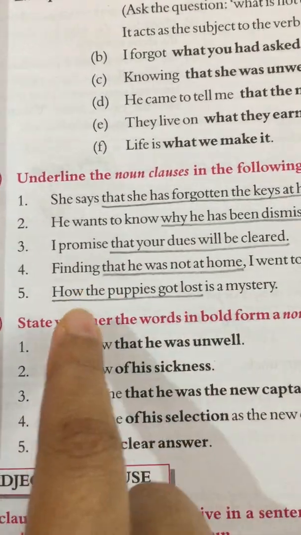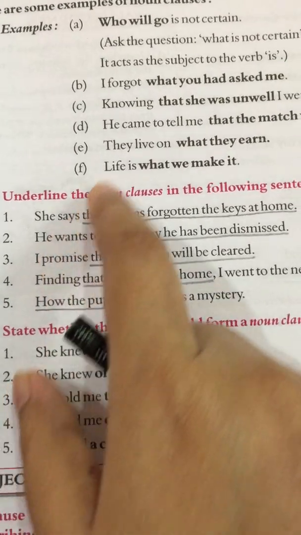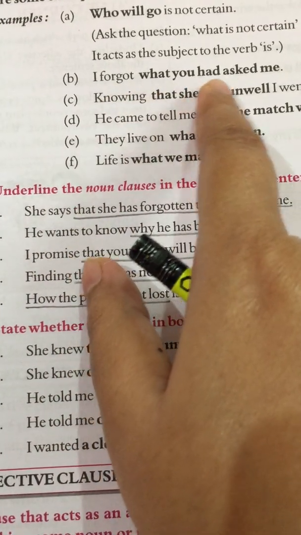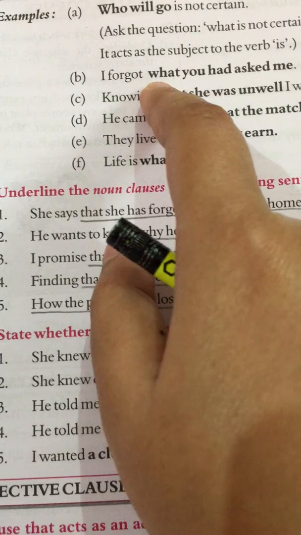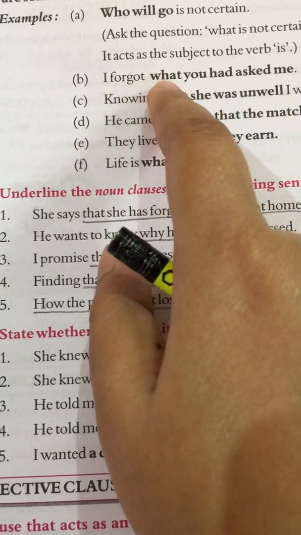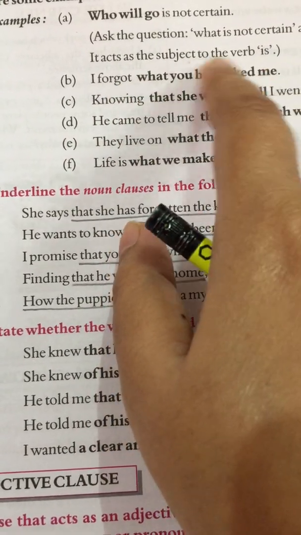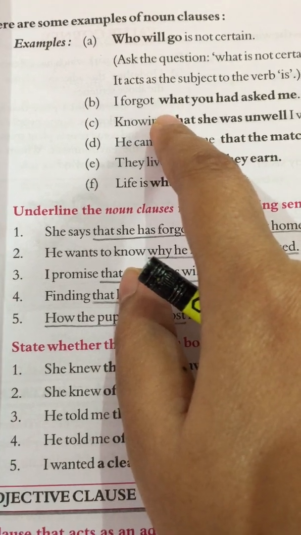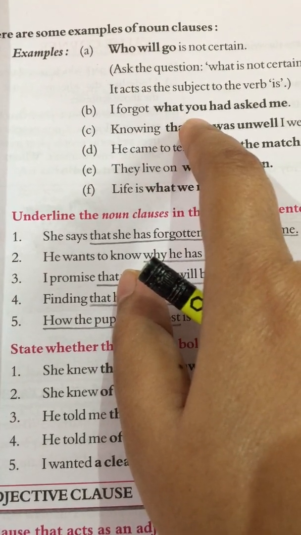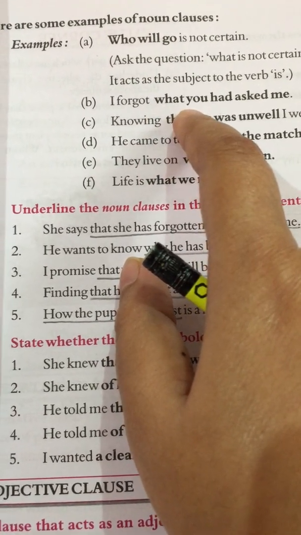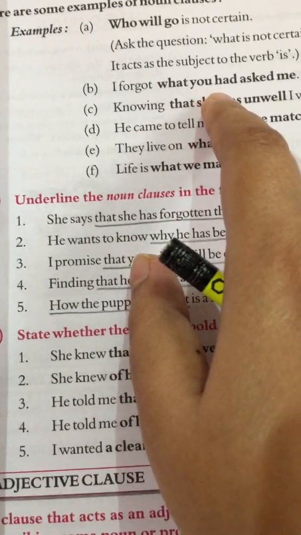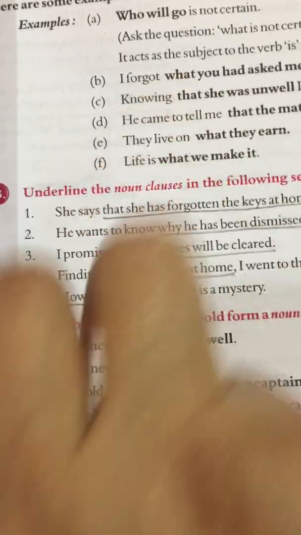So now let us look at another one. I forgot what you had asked me. I forgot what. You get the answer, what you had asked me. So this is the noun clause. So here it is acting as the object of the verb. Okay, object of the verb forget.